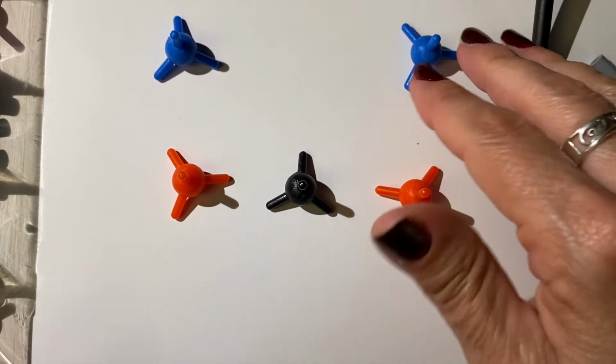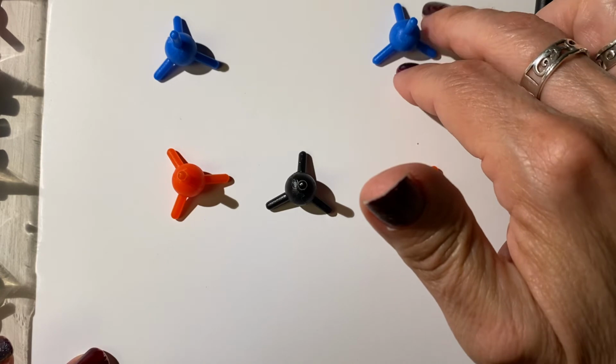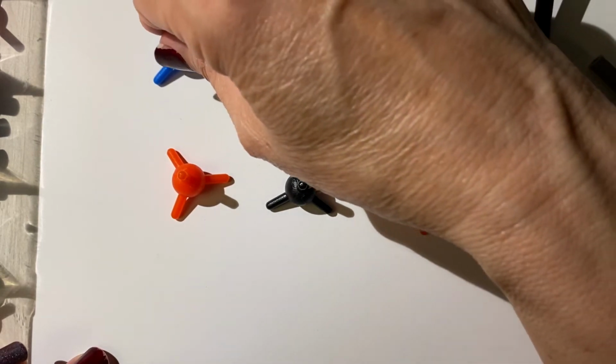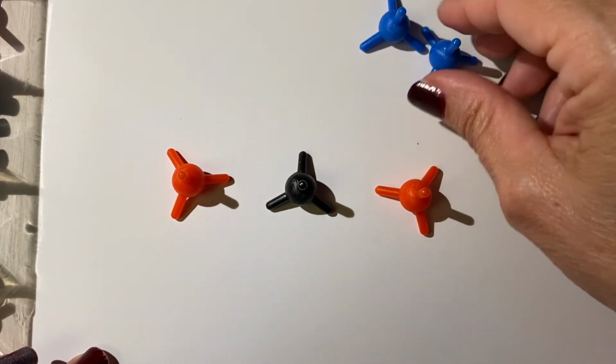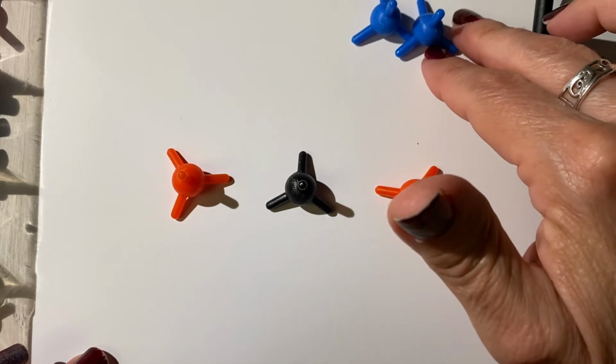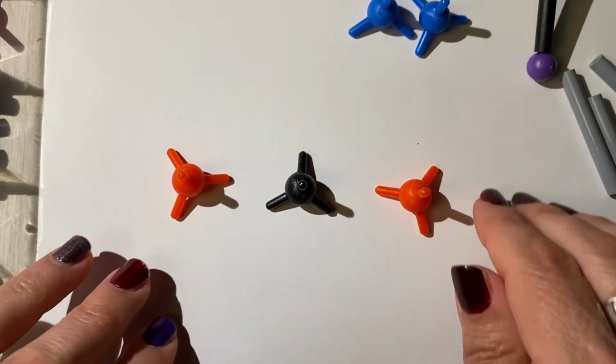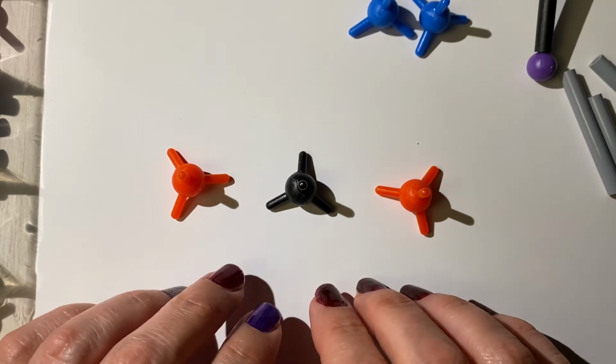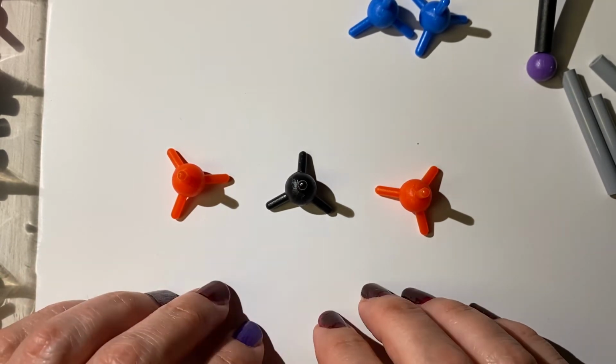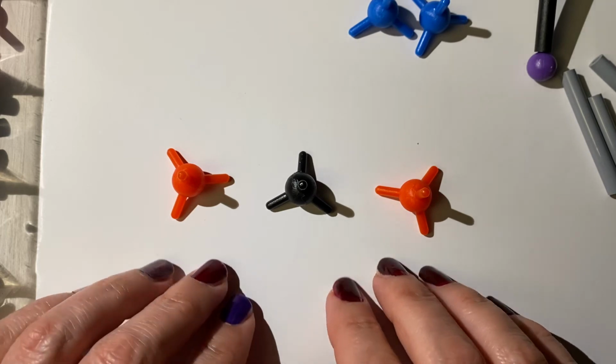Okay. So let's put these little nitrogens over here, because we'll make something with nitrogen soon. But we'll just leave it there. Okay, but for now, let's make carbon dioxide.